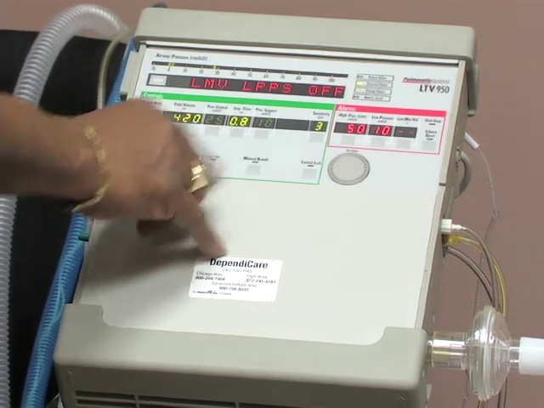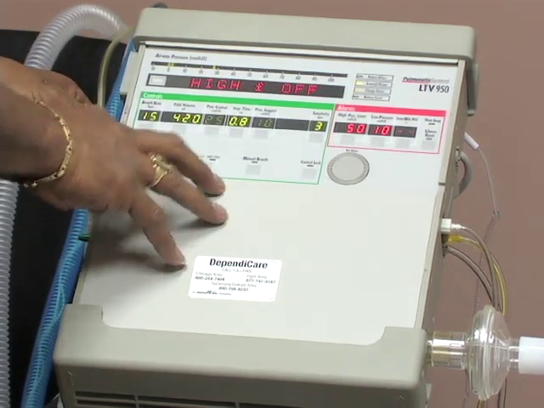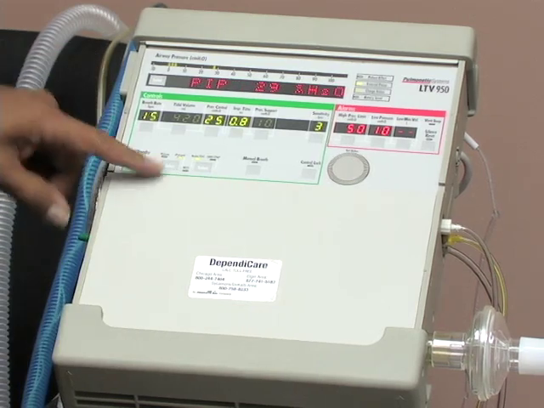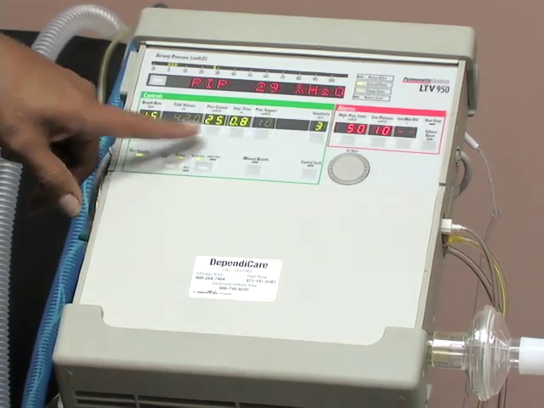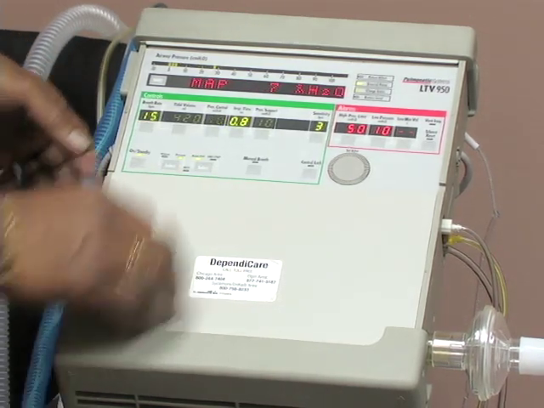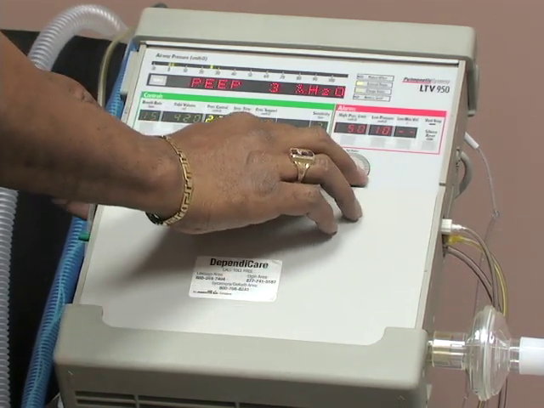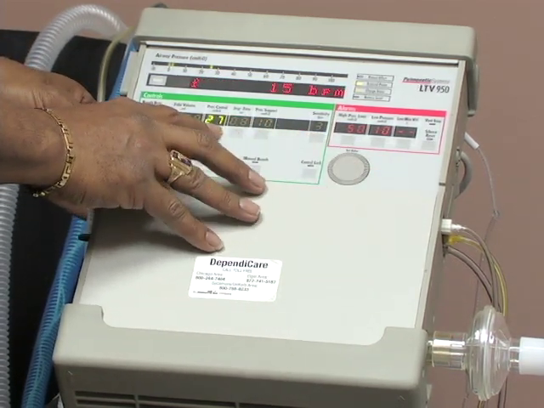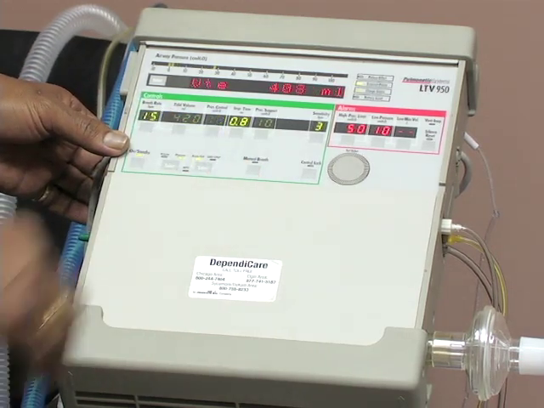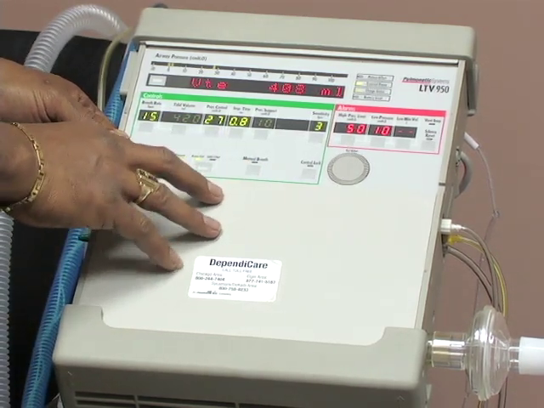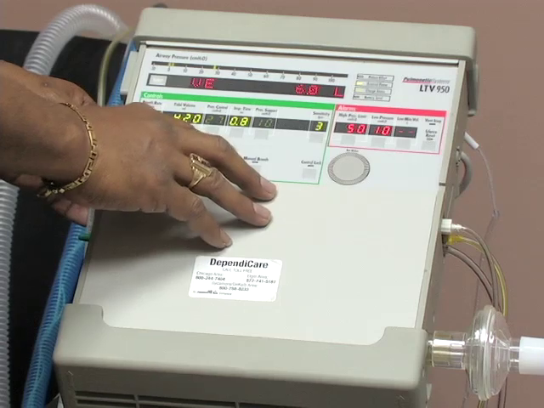Pressure control. If we place our ventilator in pressure control instead of in volume control, now you have control over your pressure. And again, you hit it, put it into the prescribed amount, and you lock it in. We'll take it out of pressure control, back into volume.